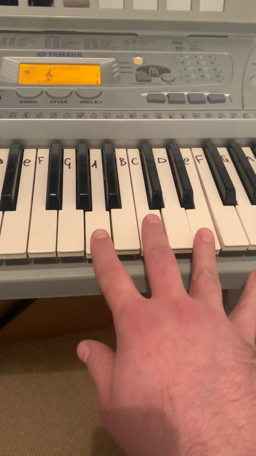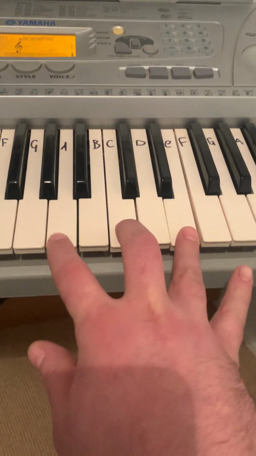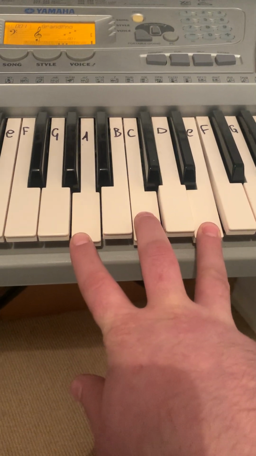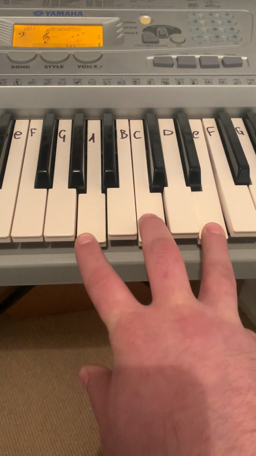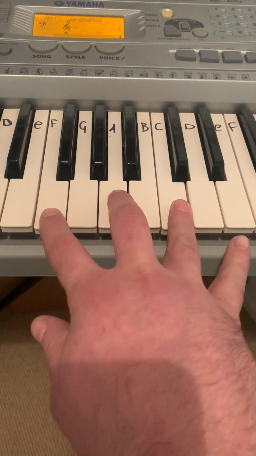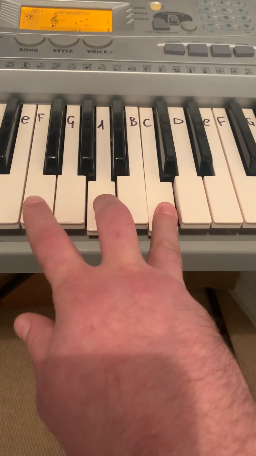So, I chose these chords on purpose because, and I chose the keyboard on purpose as well, by the way, because everything's on purpose. When you go from A minor, you can see these notes are A, C, and E, to F major, which is A, C, and F.